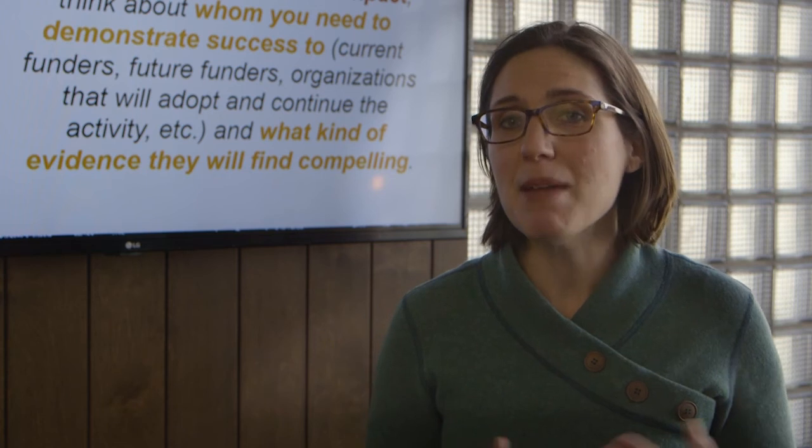But if it's someone else who says, I just need to know it's a good program and that there are some things happening differently, then you can have a little bit of a lighter touch in how you're looking at your results. So again, make sure that you understand who your audience is as you're thinking about the degree of investment you're making into these measurement results.